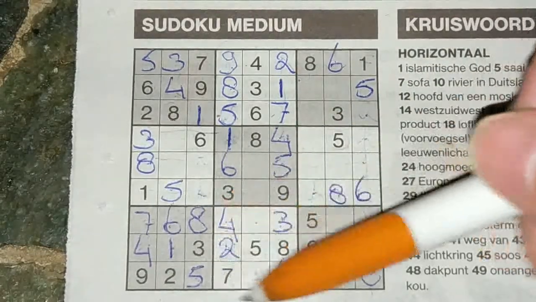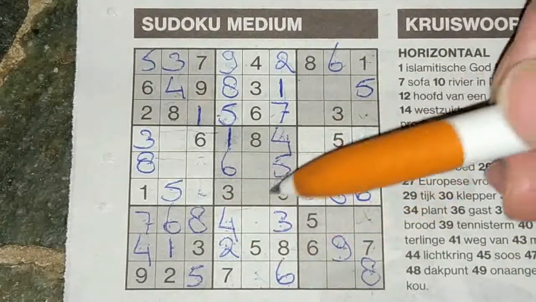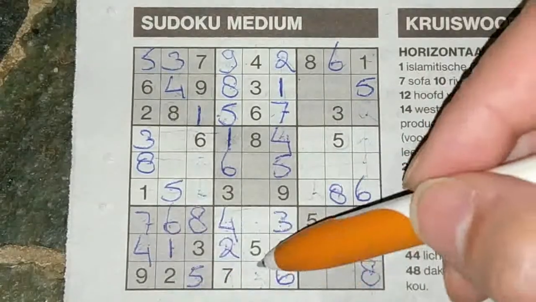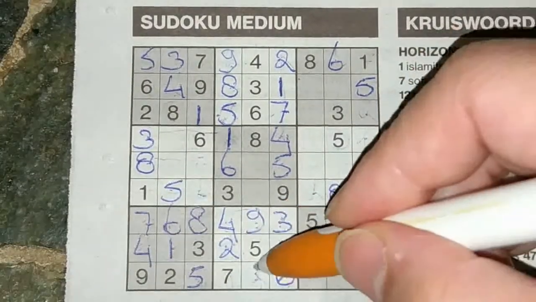Two missing numbers of this big square for the numbers 1 and 9. I see here 9, so no 9 there. 9 should be here, and the 1 goes there.